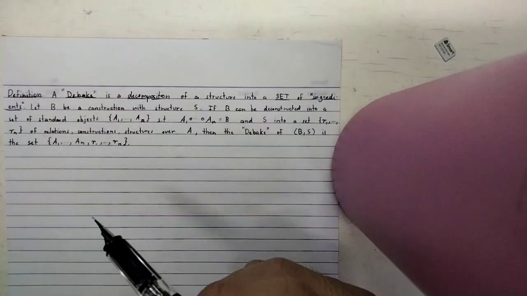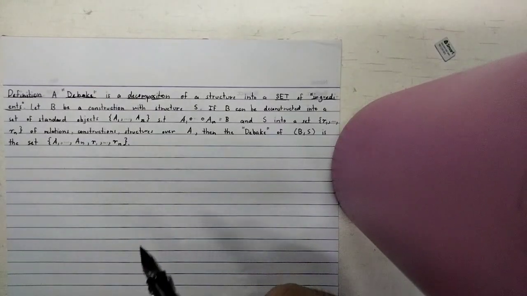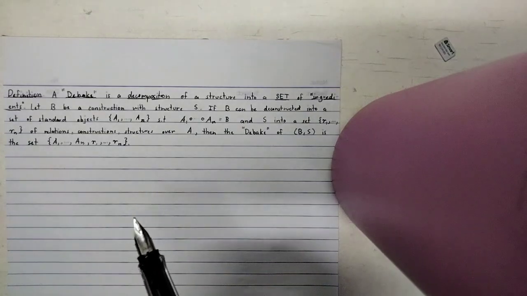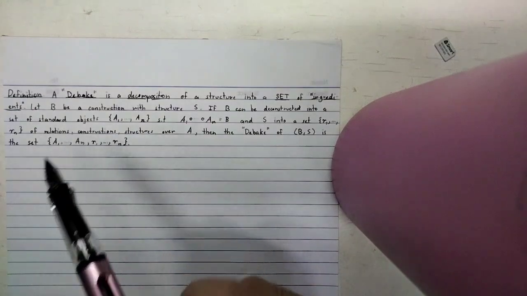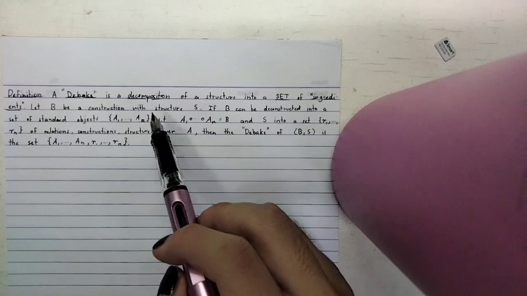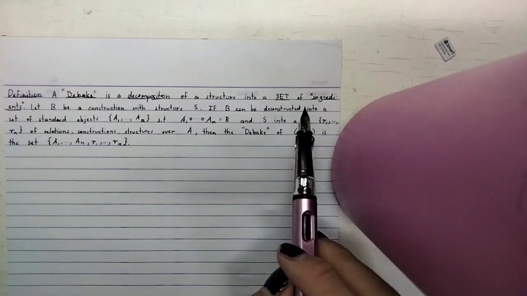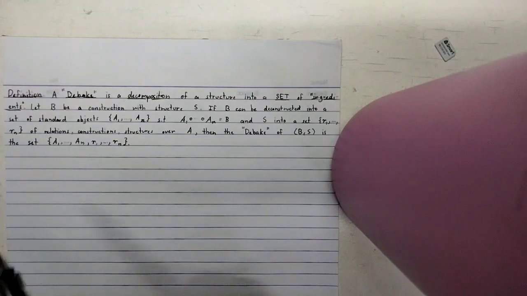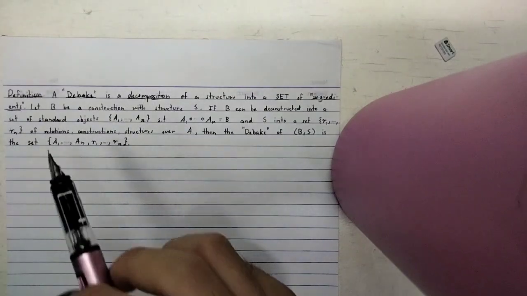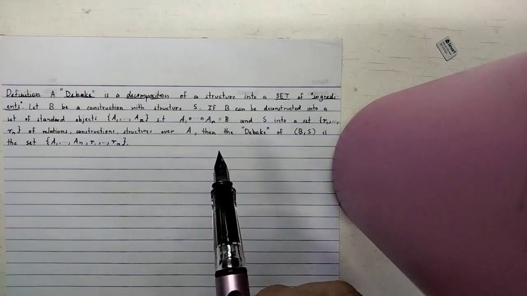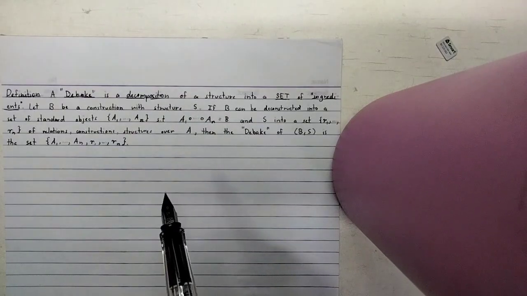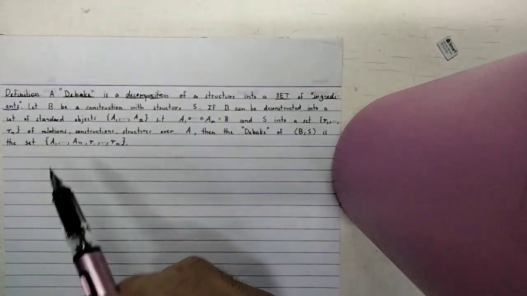Alright, so we're here at our baker, and supposedly your baker can also debake objects. So here's the general definition of a debake. A debake is a decomposition of our structure into a set of "ingredients", which are the things that compose it. Every minute thing that composes the thing you constructed are the ingredients, obviously.